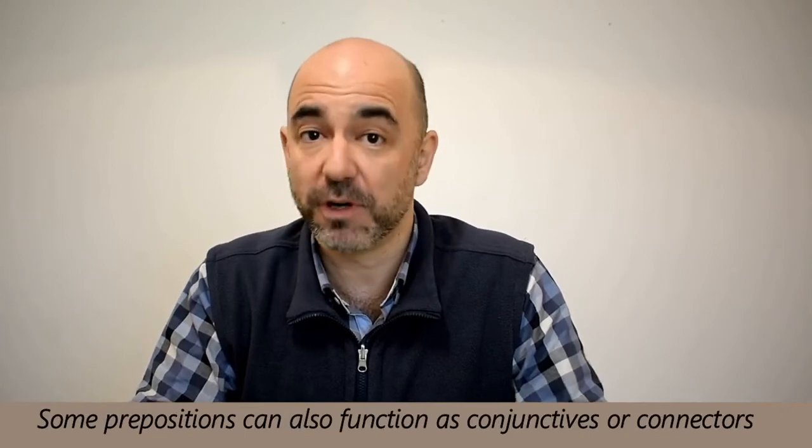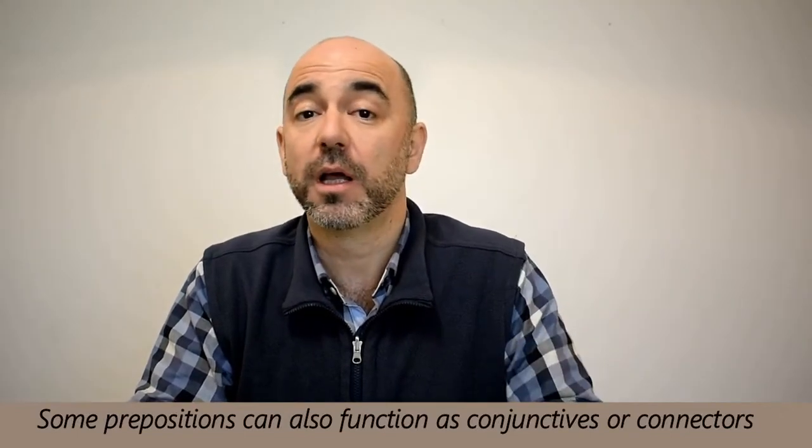Think of, for instance, the preposition for. If I say this is for you, the preposition, as the word indicates, is preposition before a noun, for noun or pronoun, for you. But if I say it is important for students to pay attention to this, or it is important for you to listen to me, for is functioning as a conjunctive or connector.